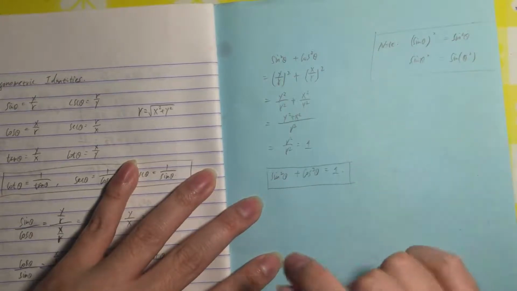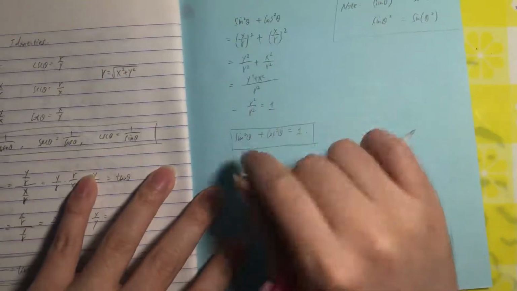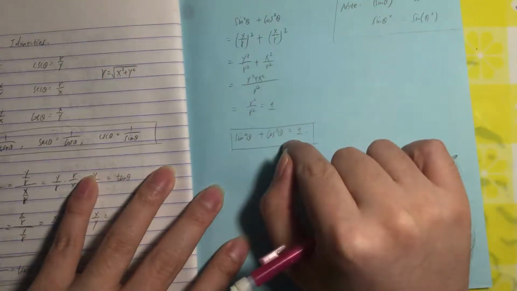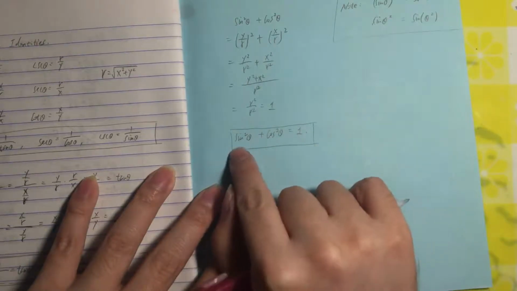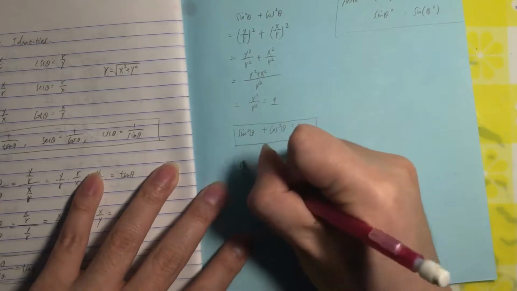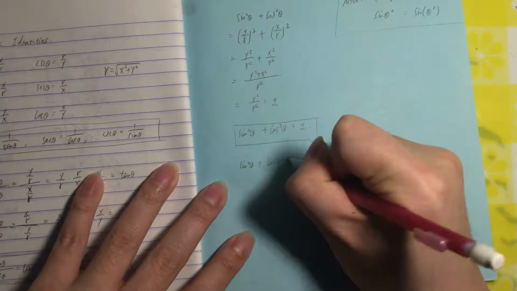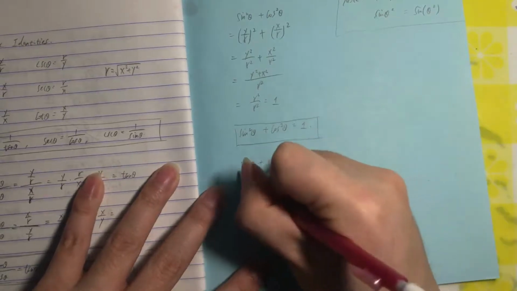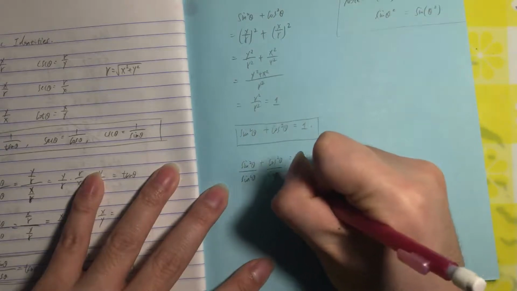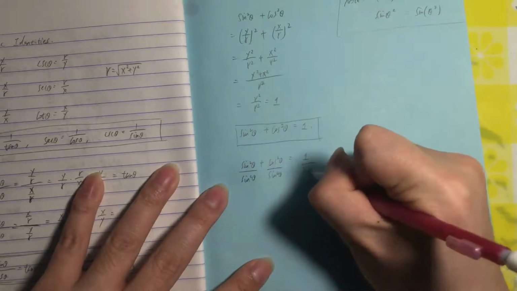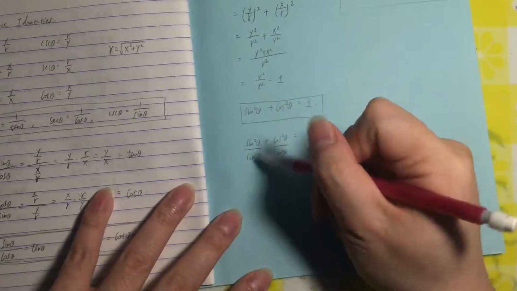Next, based on this identity, if I divide both sides by sine square, what do we get? Sine square over sine square is 1.